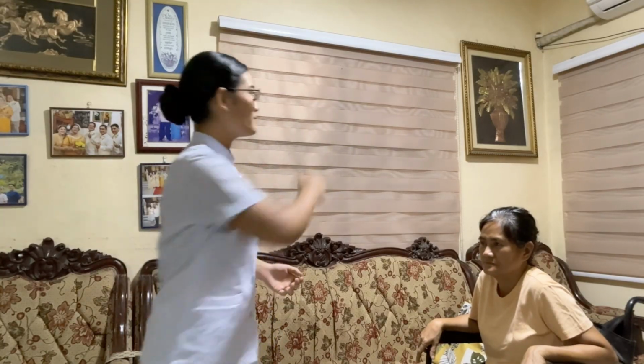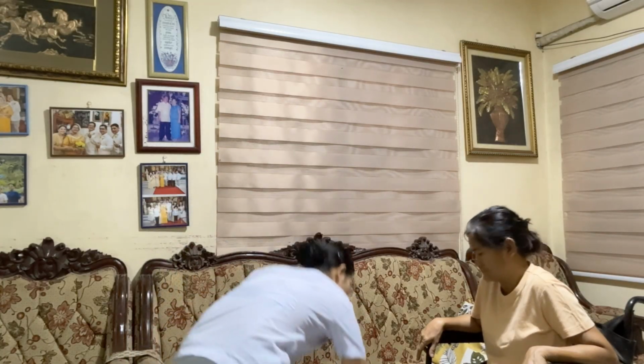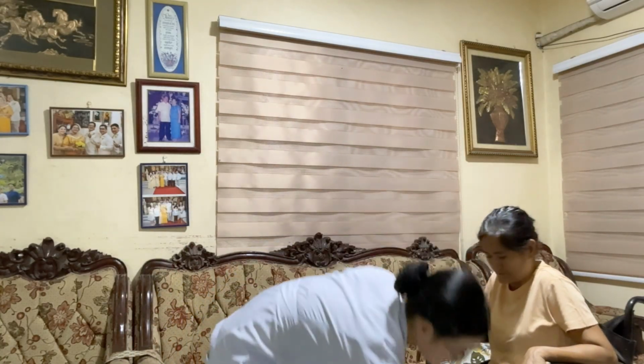Okay. After that, I will close the curtains to provide privacy throughout the procedure. After providing the patient's privacy, I will place the bed in its lowest position and ensure that the bed brakes are locked. I will position the chair close to the bed at a 45-degree angle and ensure that the chair brakes are locked if available. Just checking if the chair brakes are locked.